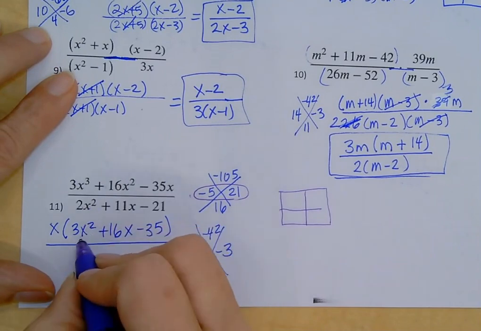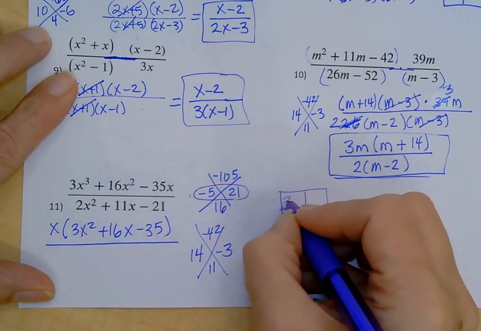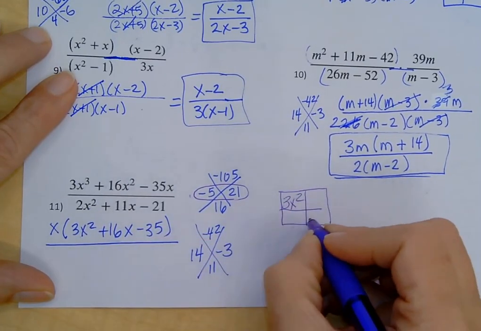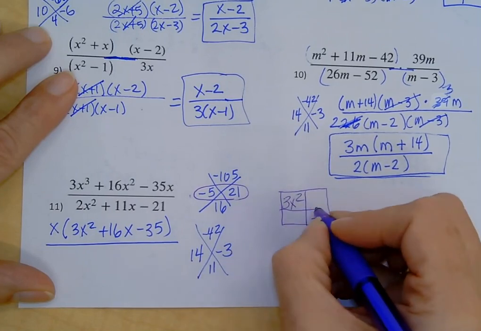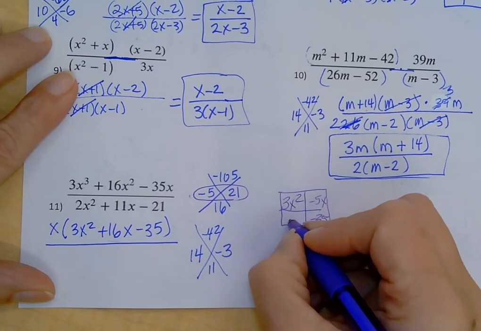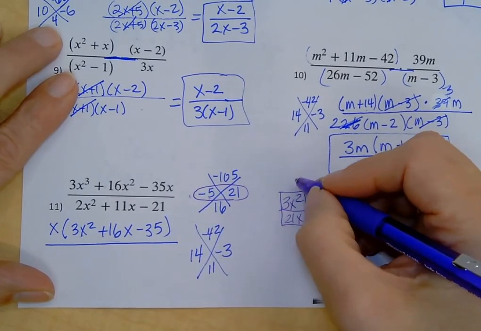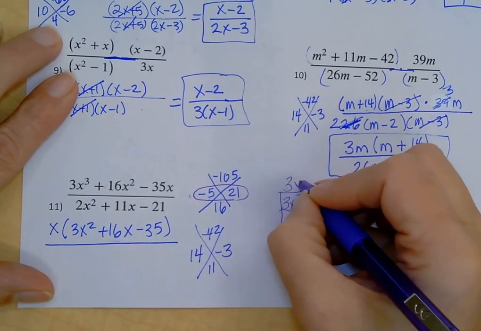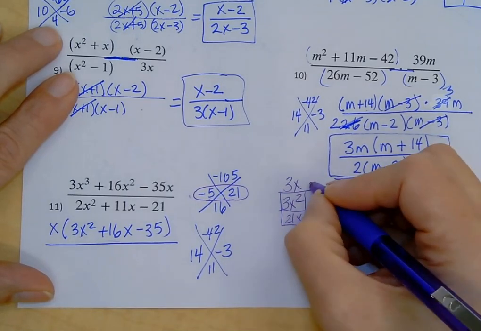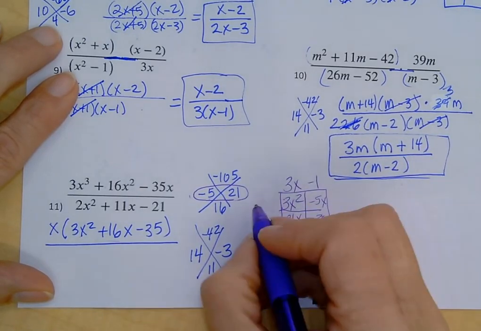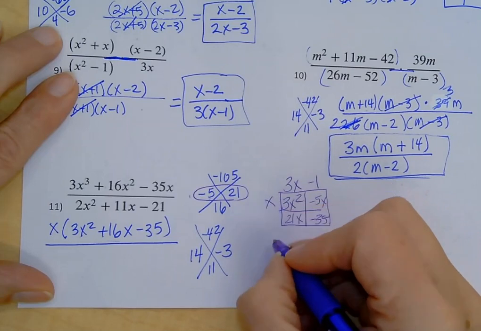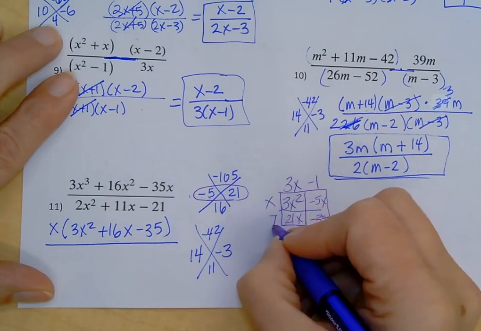So if I use the box, I'm going to plug in this term, 3x squared. My last term goes down here, negative 35. And I have negative 5x and 21x. I got that from my magic numbers. When I look from the top down, I can pull 3x. Top down, I can pull negative 1. Left to right, I can take an x, and left to right, I can take a 7.